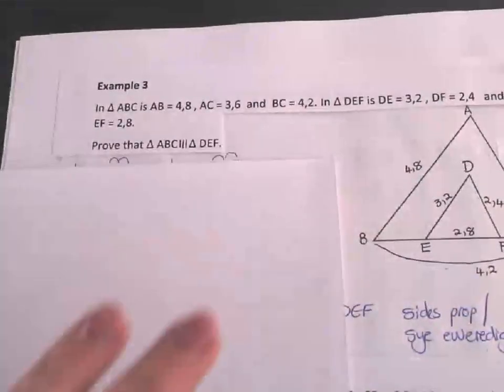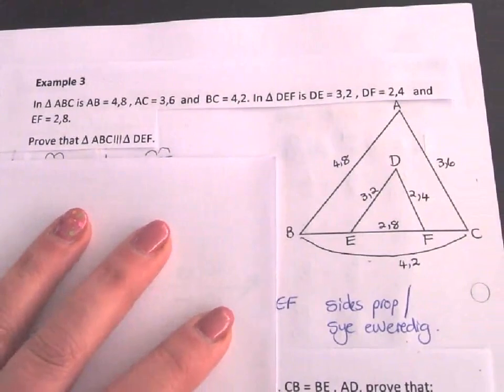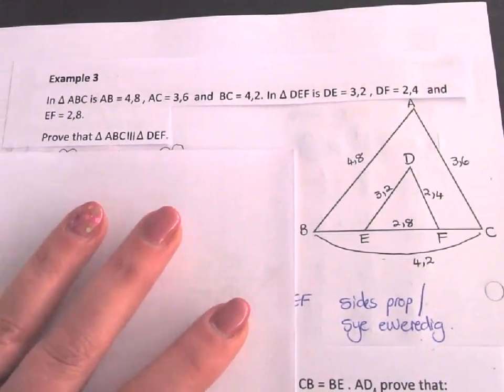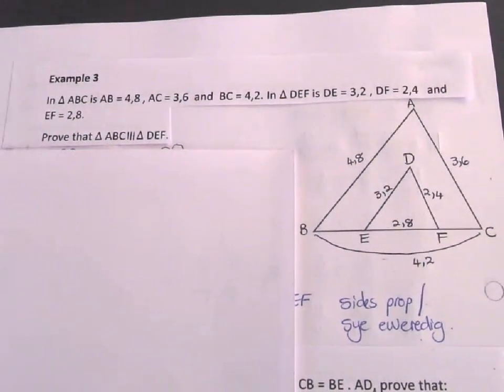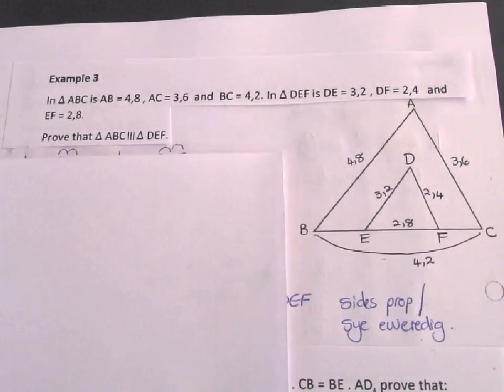Example 3. Here they also give you all the side lengths, and they ask you to prove the big triangle similar to the small triangle. How are we going to do that? With all three proportions, right?